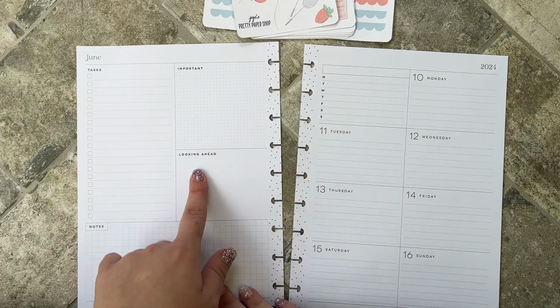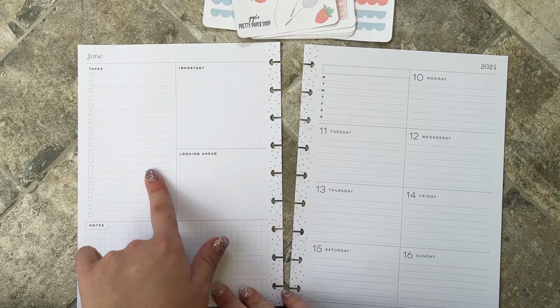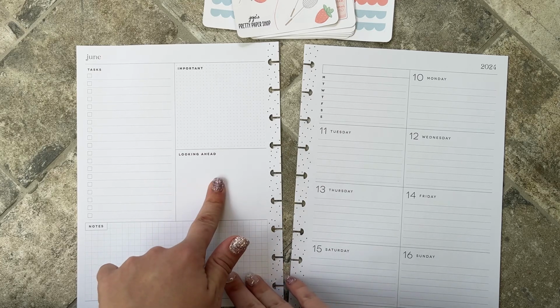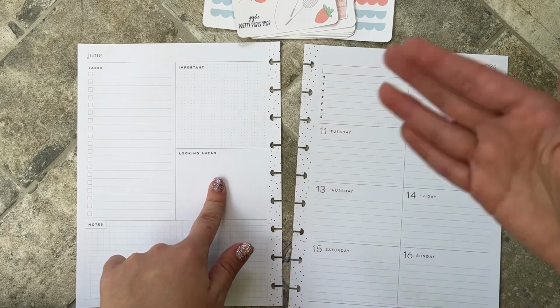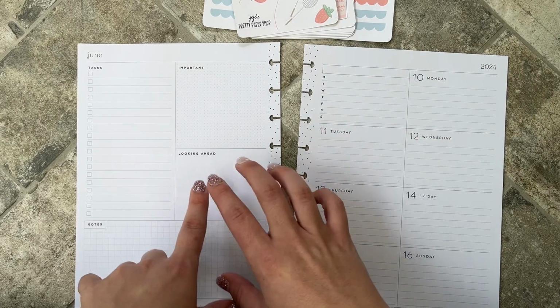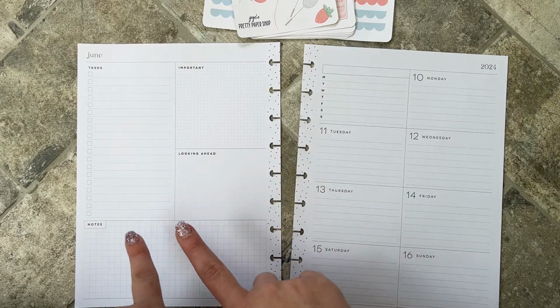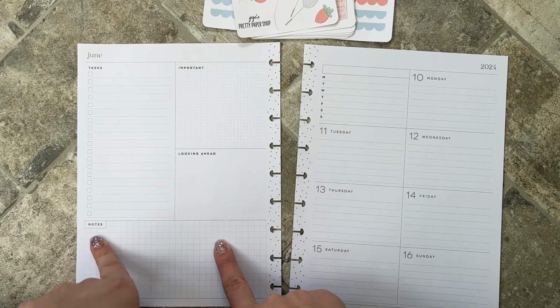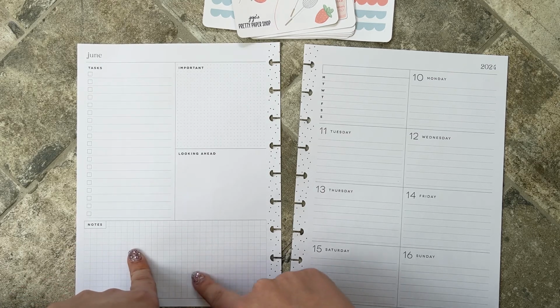Looking ahead, I either left it as looking ahead or wrote upcoming, but basically this box was still the to-dos that were coming up that I needed to start working on but didn't have a place for yet. And in the notes section, I would cover this up, and this was where I'd write down anything I needed to talk to my principal about.